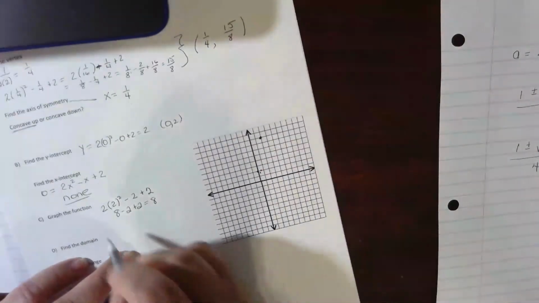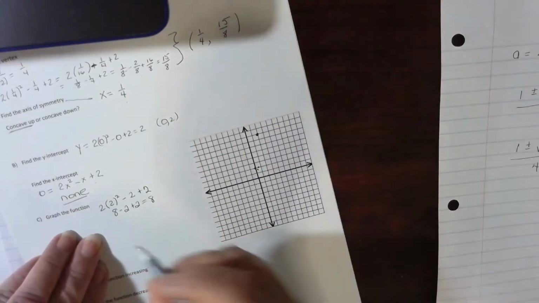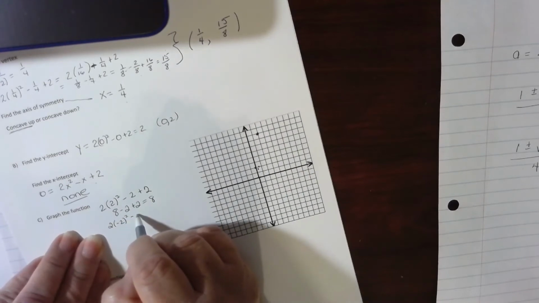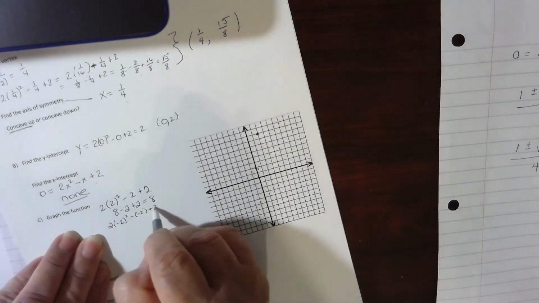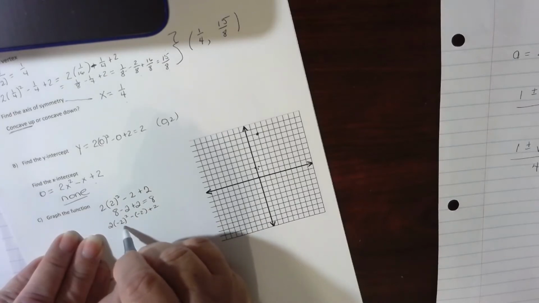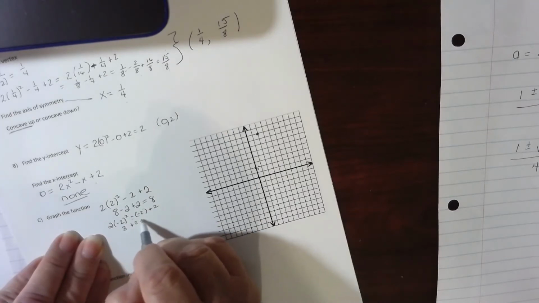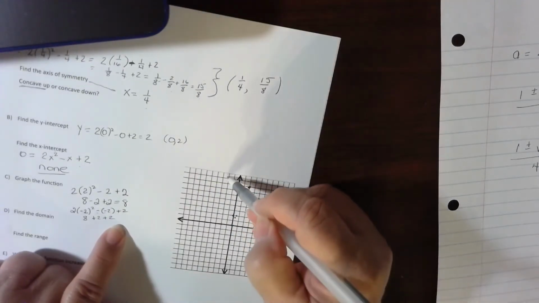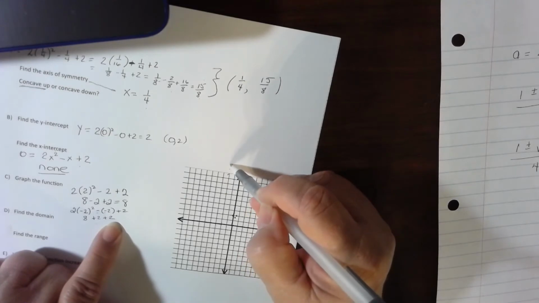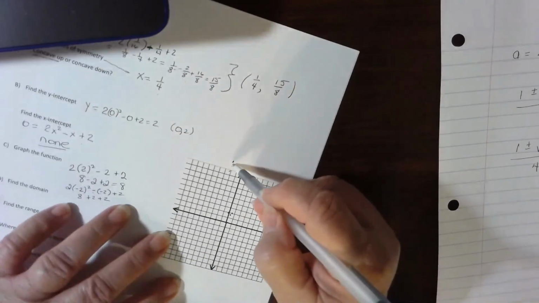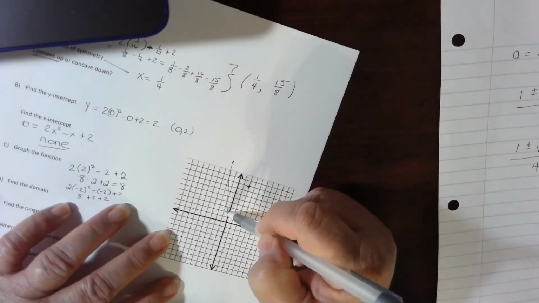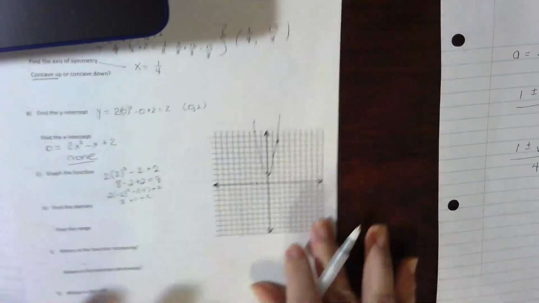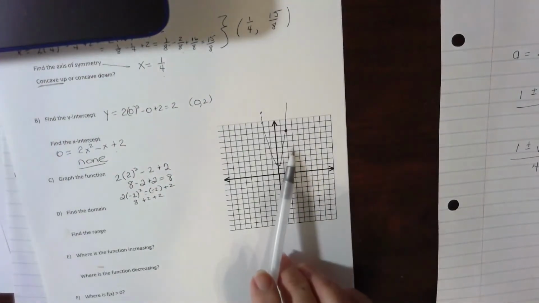Then I might let x be, say, negative 2. That's going to be 4 times 2 is 8, plus 2 is 12. So at negative 2, it's 10, 11, 12. So if I put all of that together, I get that graph.